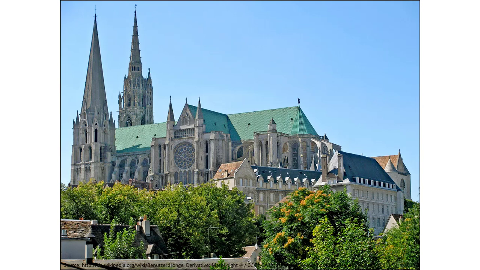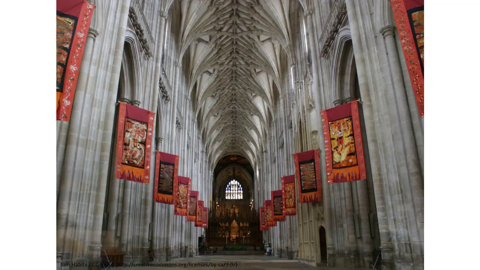Gothic cathedrals were also constructed to be taller than Romanesque churches, with towering spires reaching hundreds of feet in the air at times. The interior of the church was also designed with high ceilings, the thought being the pointed shape and height would act almost as a channel for the prayers of the faithful, helping them reach the heavens.